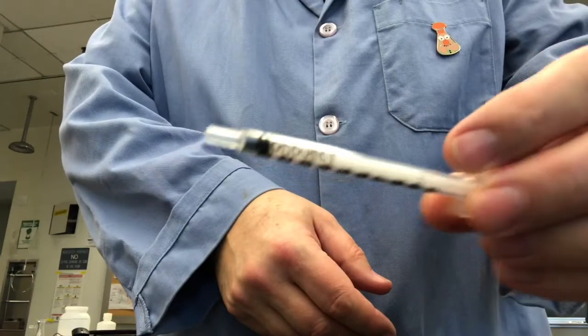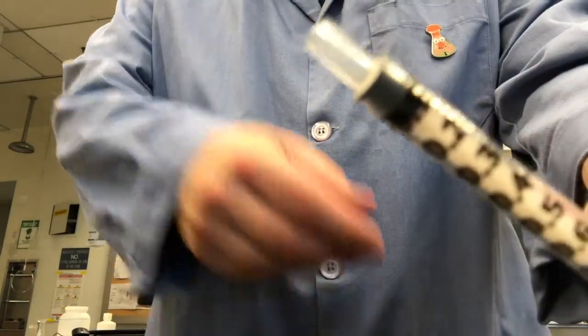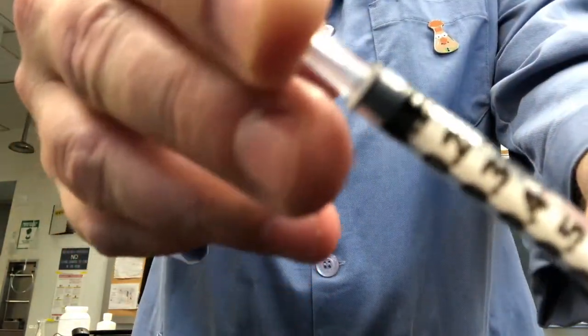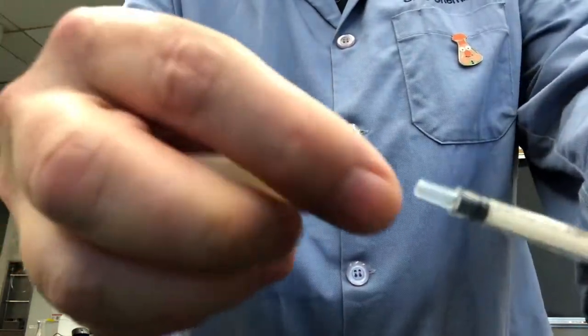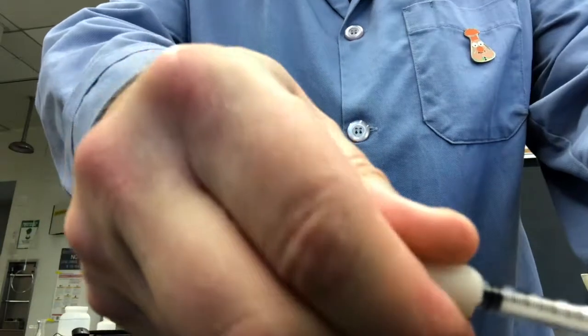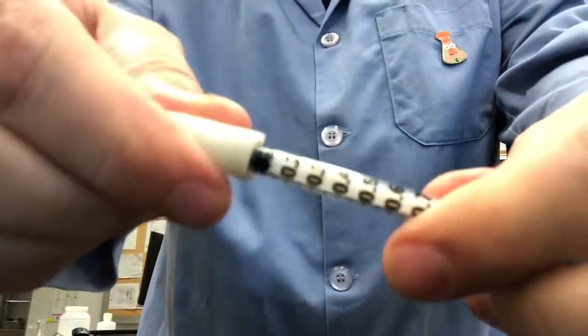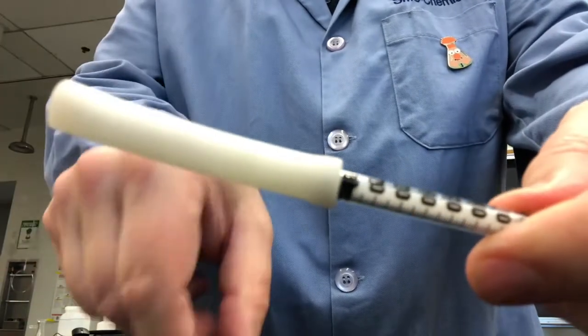We'll start by making a syringe pipette. In the syringe pipette, we take our syringe, which is scaled in 0.1 ml increments. We place a piece of Tygon tubing tightly over the end, making sure the Tygon tubing does not slip. It needs to be firmly placed onto the end so that no air leaks.